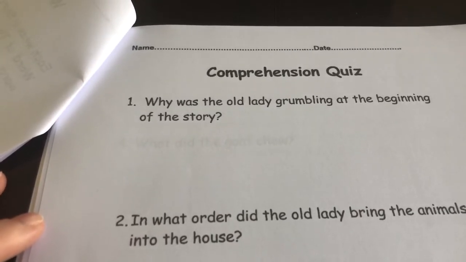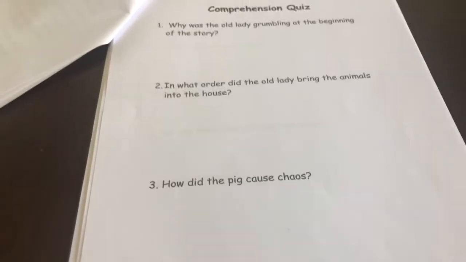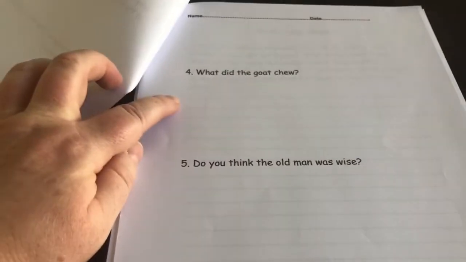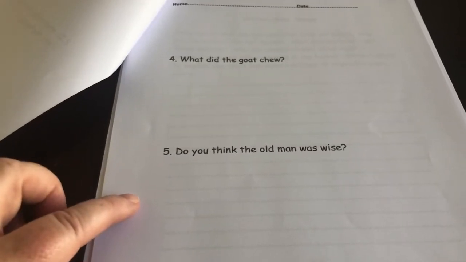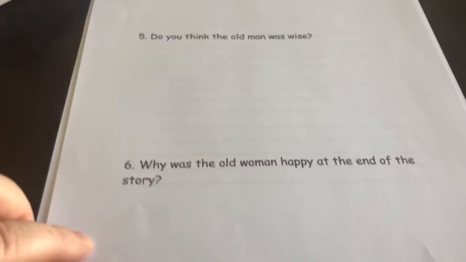Then we have a comprehension quiz, which is just some questions about the story to see if you were following along. So, why was the old lady grumbling at the beginning of the story? In what order did the old lady bring the animals into the house? How did the pig cause chaos? You may need to go back and watch video 1 again to remind yourselves of this. What did the goat chew? Do you think the old man was wise? And why was the woman happy at the end of the story?